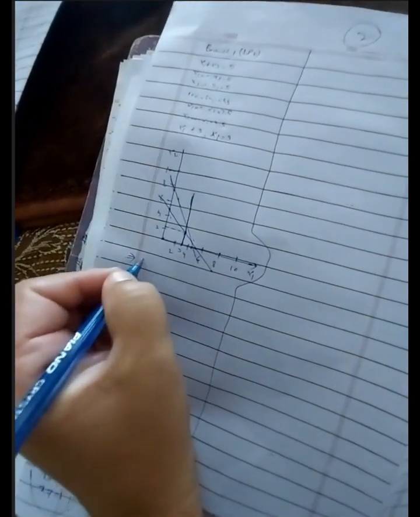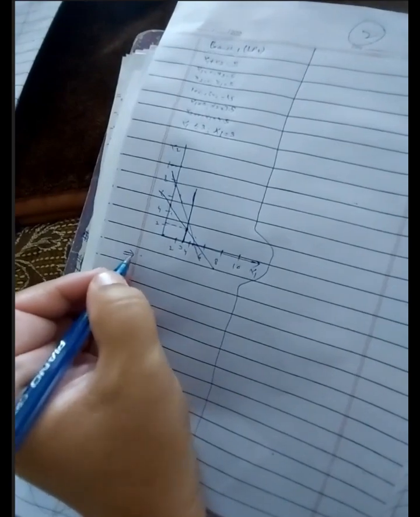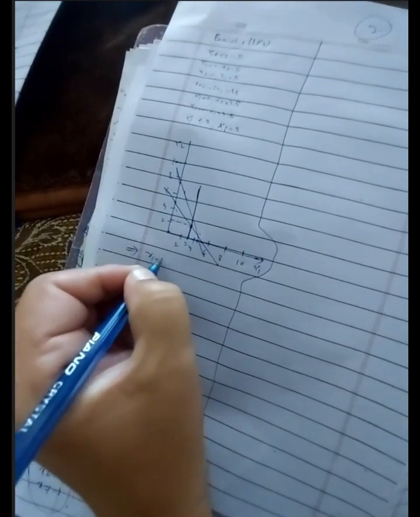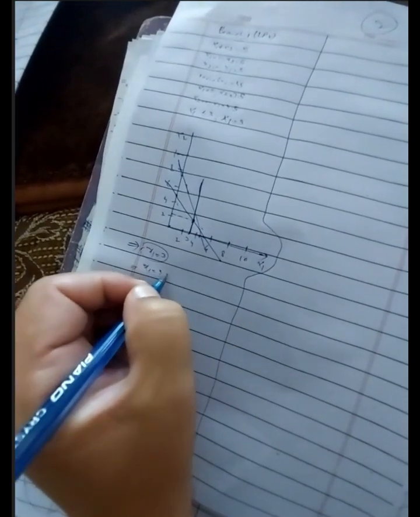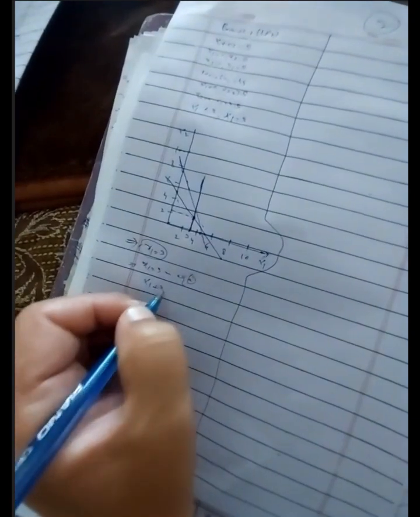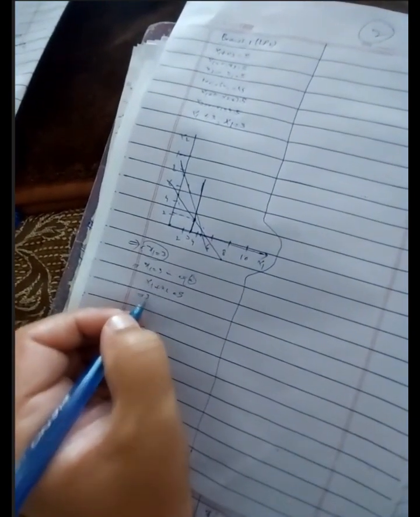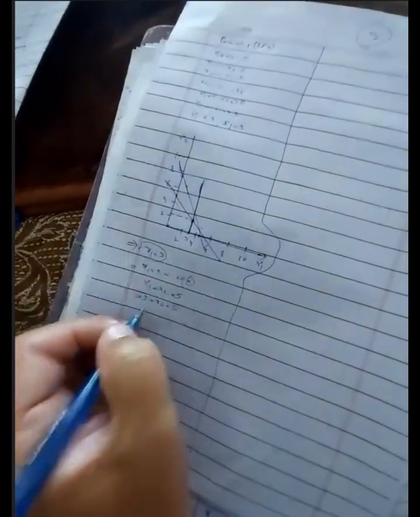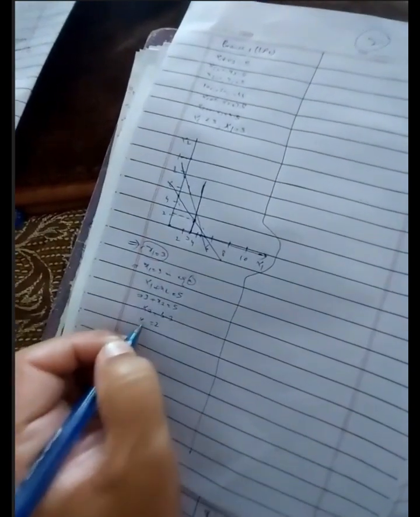Now here, to find the point of intersection, we have x1 is equal to 3. Putting x1 is equal to 3 in equation A, which is x1 plus x2 is equal to 5, we find that 3 plus x2 is equal to 5, so x2 is equal to 5 minus 3, which is equal to 2.